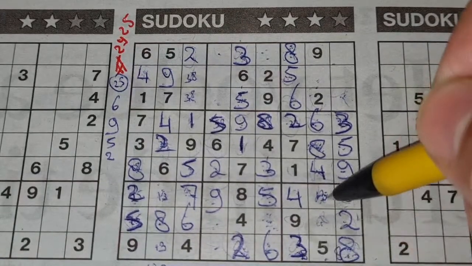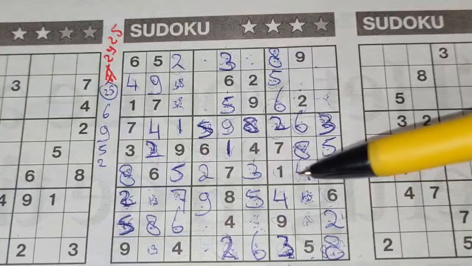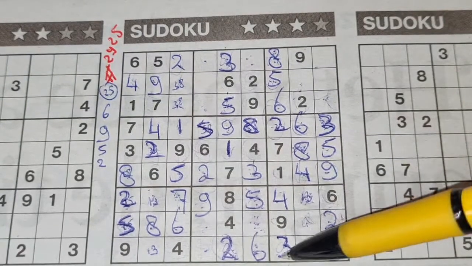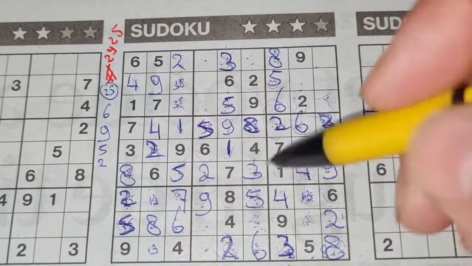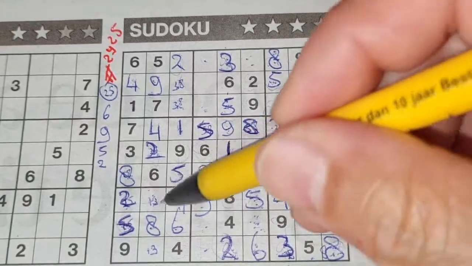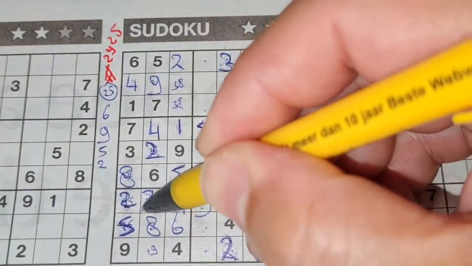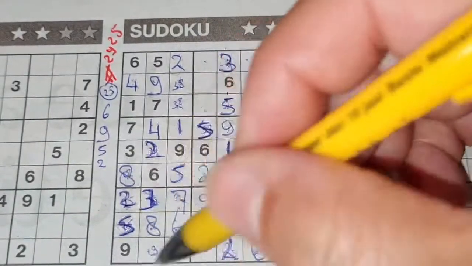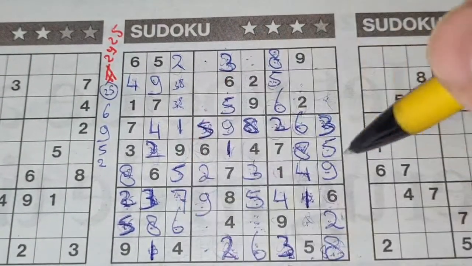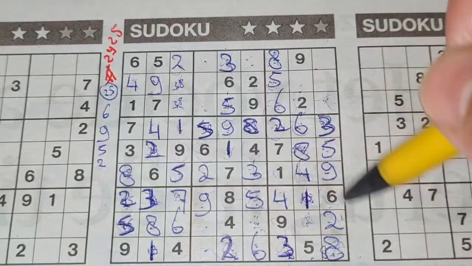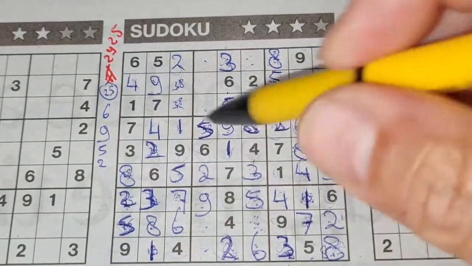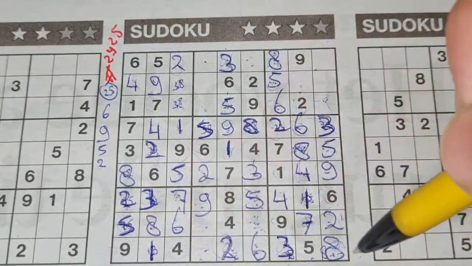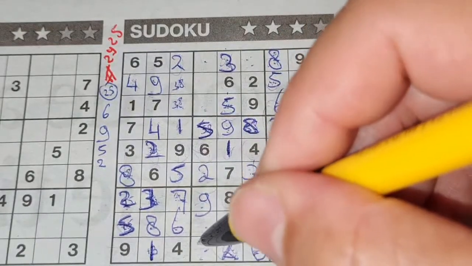Now we have a 3 there, so this box cannot be 3 anymore. Now we have a 3 here, so this box cannot be a 3 anymore. That box should be a 3. And this box should be a 1. 1 box left in this big square for number 1. 1 box left in this big square for number 7. 1 box left in the last row for the number 7.